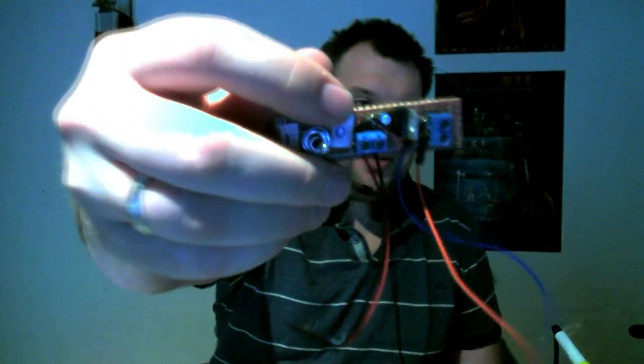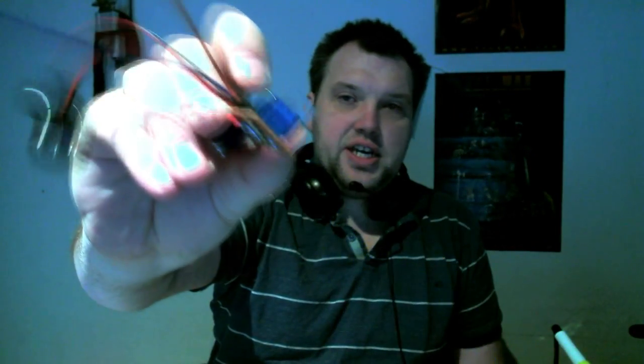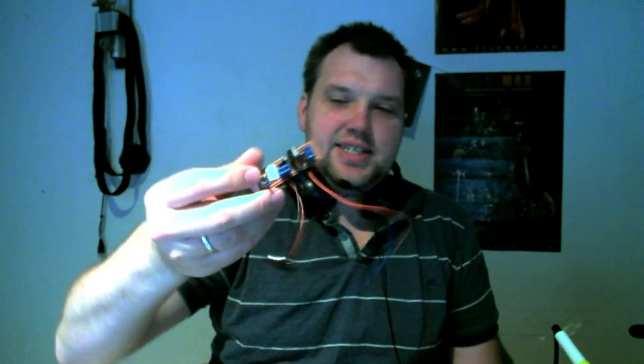I'm also going to use this. It's a homemade current limiter, because I usually hook up 9-volt batteries and my circuits require only 5 volts. Anyway, let's hook up everything.